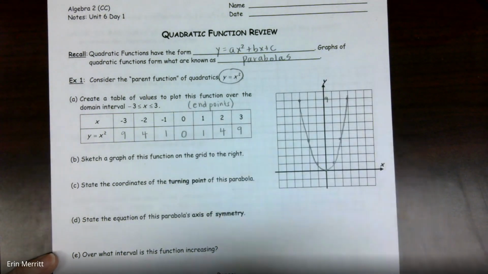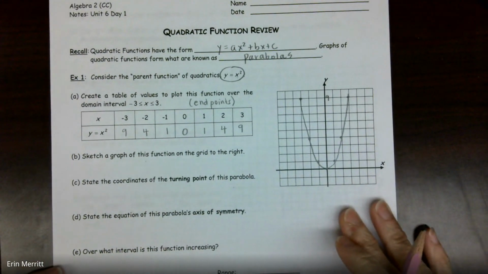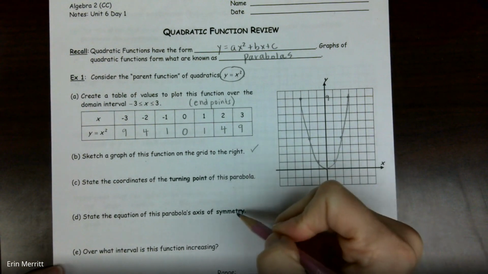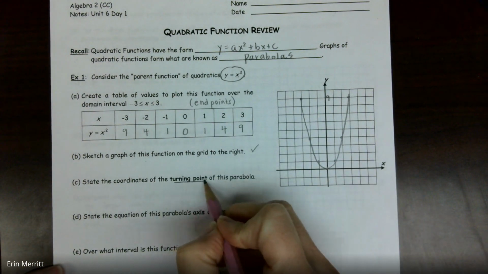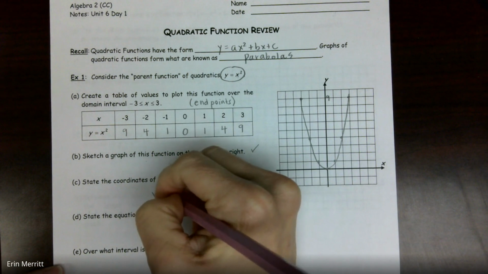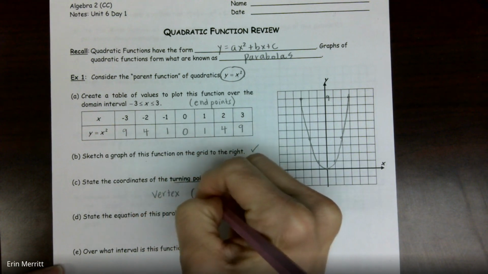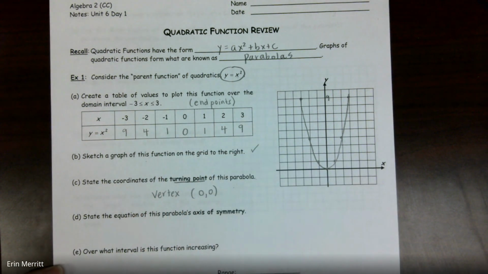If it said sketch it from -infinity to +infinity, that's a different story. So we've got that part done. State the coordinates of the turning point. Turning point is the same thing as the vertex. So I already mentioned that. That guy's right at 0, 0.